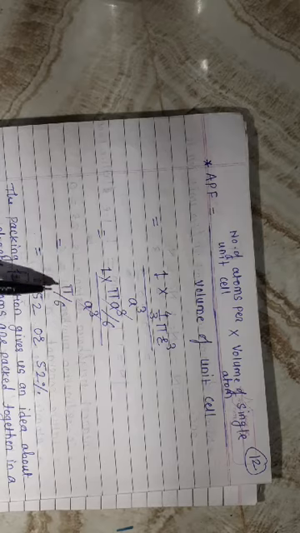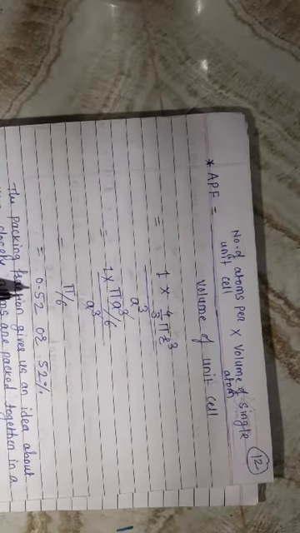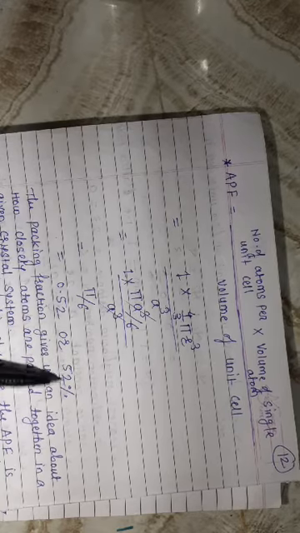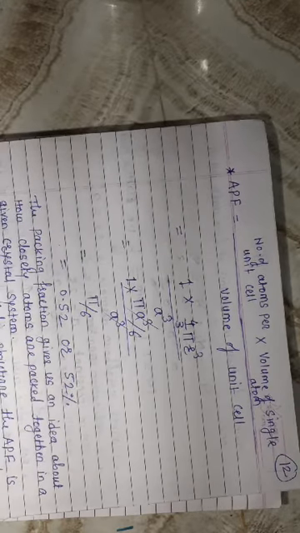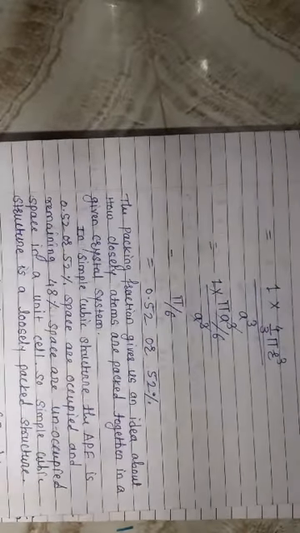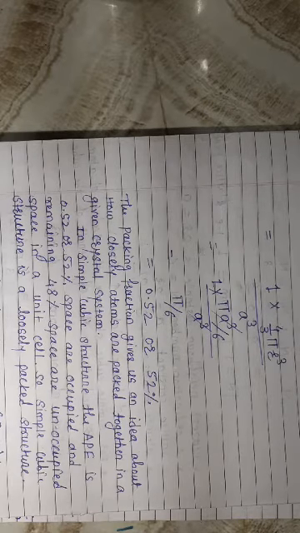Put the value of pi and the result is 0.52 or 52%. It means that in simple cubic structures only 52% of the space is occupied and the remaining space is unoccupied.